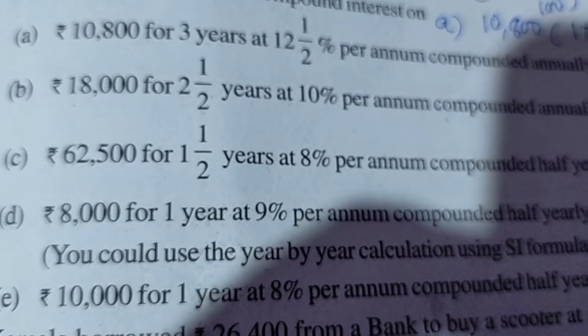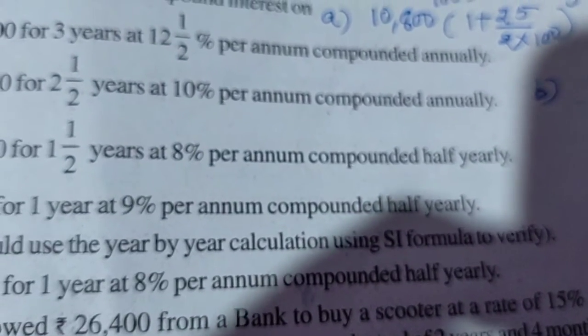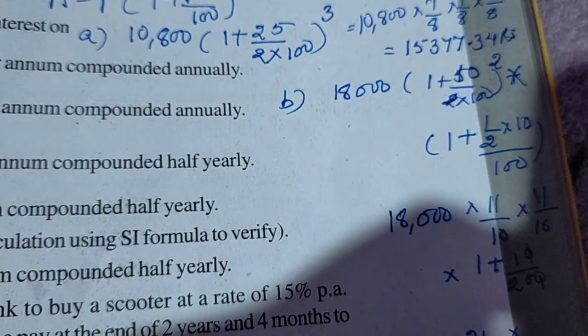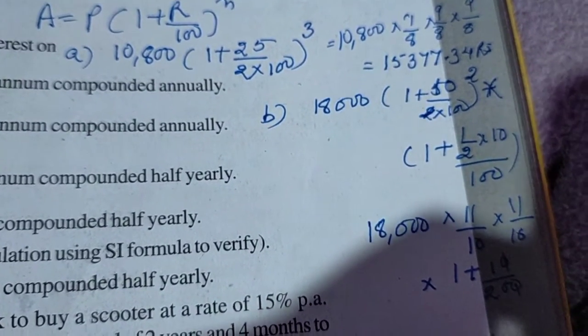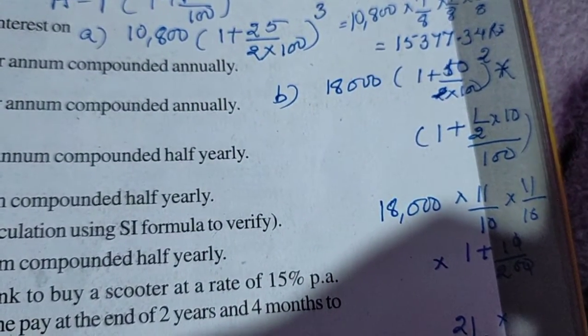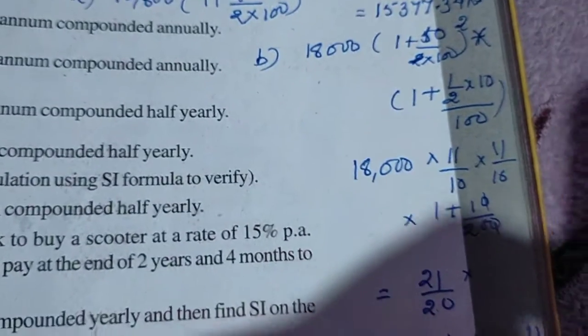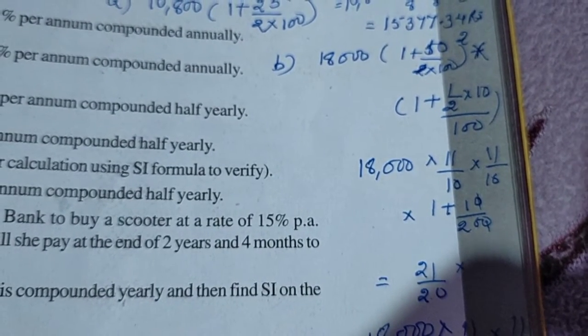Then next is B, 18,000 for 2.5 years at 10% per annum compounded annually. So here 18,000 is the principal, the rate is 10%, and you'll get 10 upon 100 to the power 2, that is for 2 years, and for the half year more you get half into 10. You will convert the rate into half into 10.